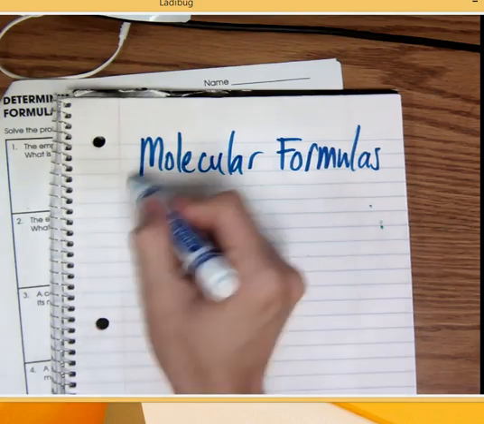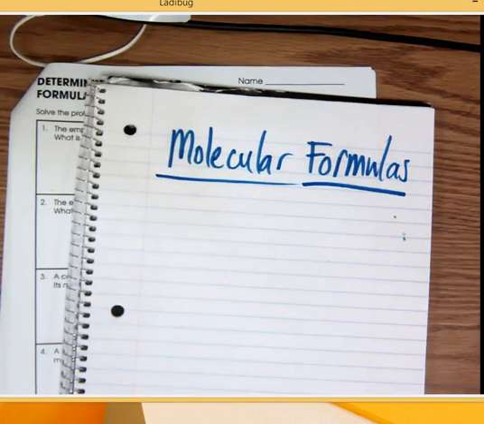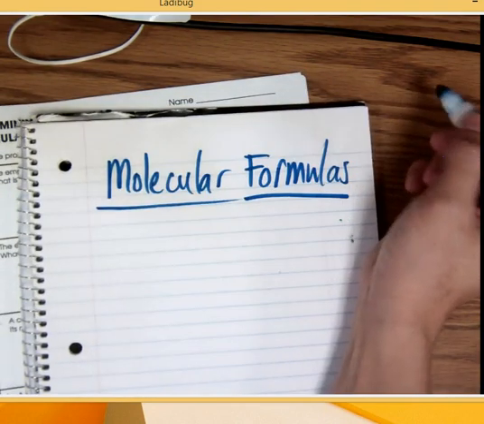Welcome back to lesson 3, ladies and gentlemen. The title of this is Molecular Formulas. Molecular formula follows empirical formula.